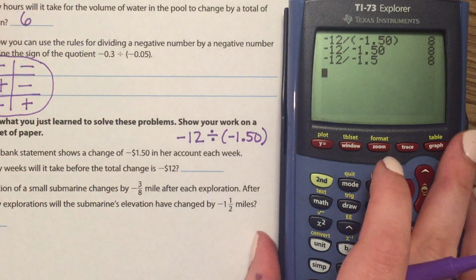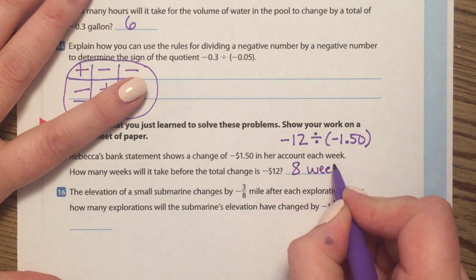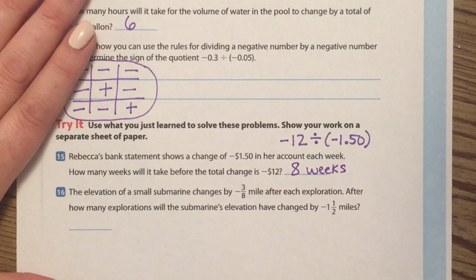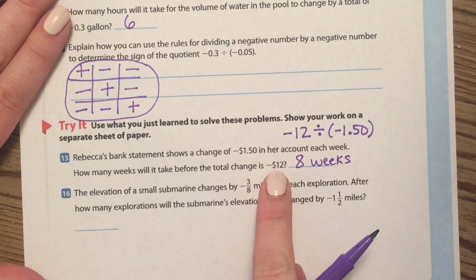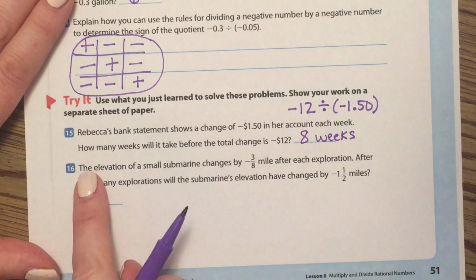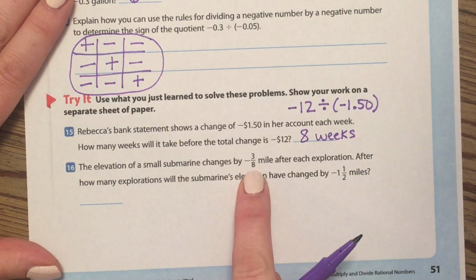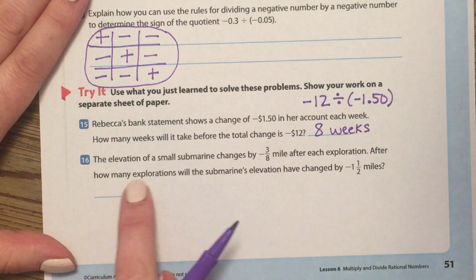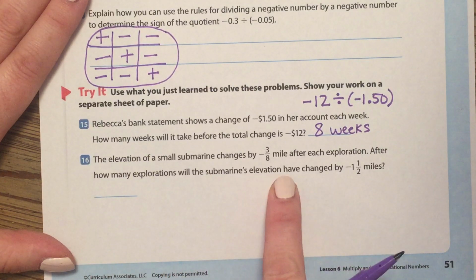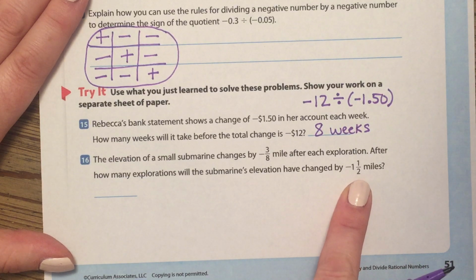But our final answer here is 8, or more specifically, 8 weeks. So if she's spending $1.50 every week, it's going to take her 8 weeks to spend a total of $12. And this last one: the elevation of a small submarine changes by negative 3/8 of a mile after each exploration. After how many explorations will the submarine's elevation have changed by negative 1.5 miles?